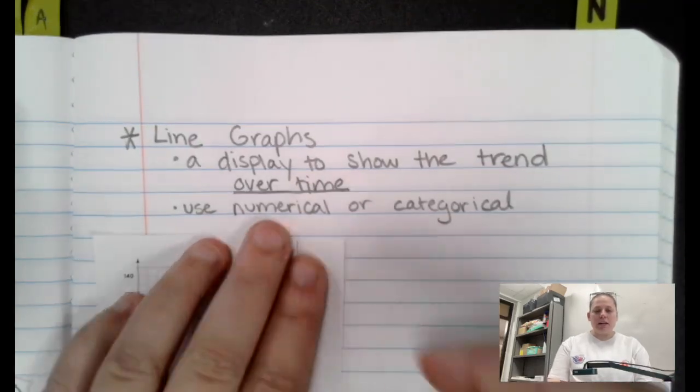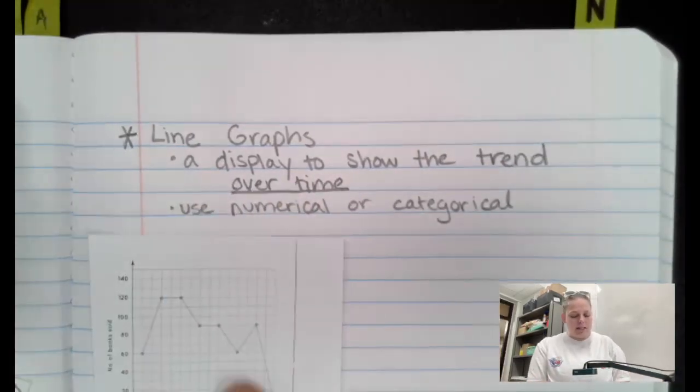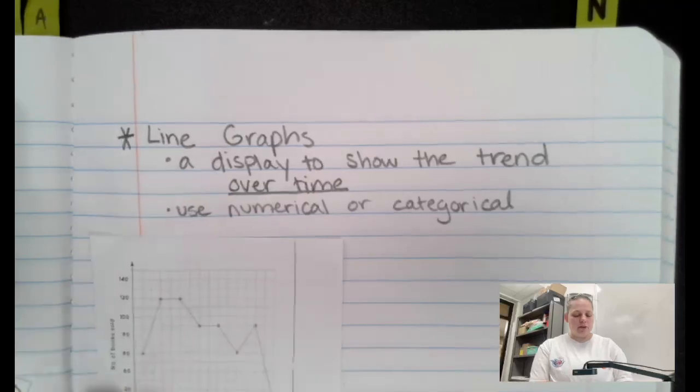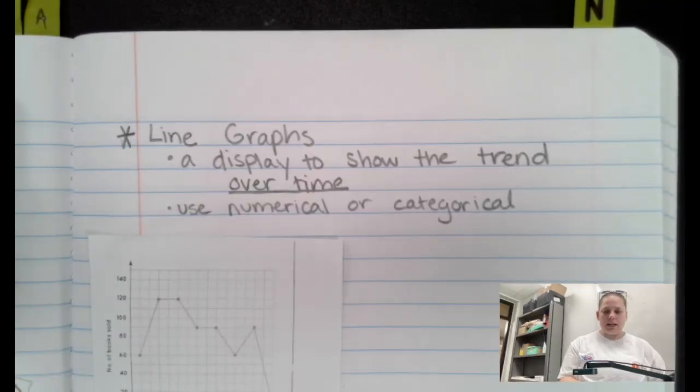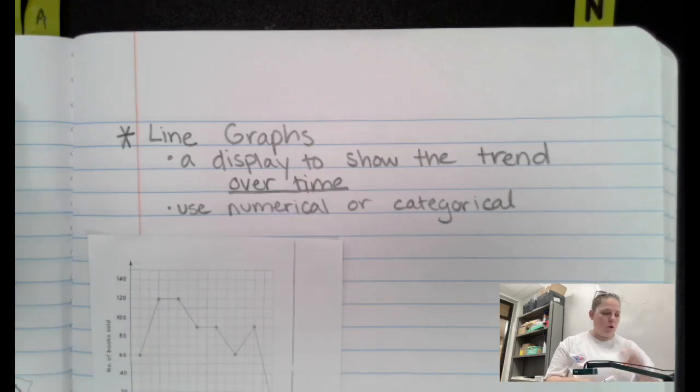All right, you should get the second glue-in if you have not gotten it already. This is going to go in here, either on the left or the right side. Our first one, we have 2 questions we're going to answer, and then on the second one, we are going to create our own line graph. So go ahead and get that glued in.